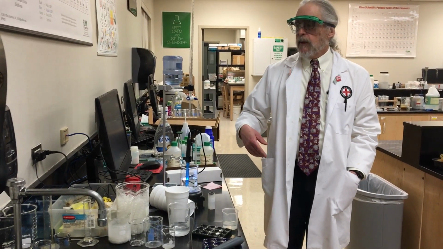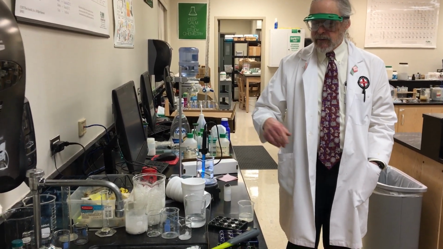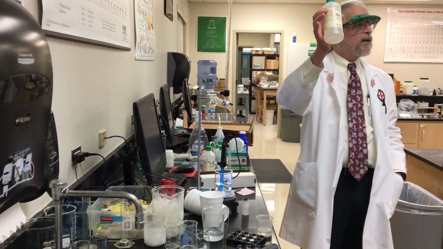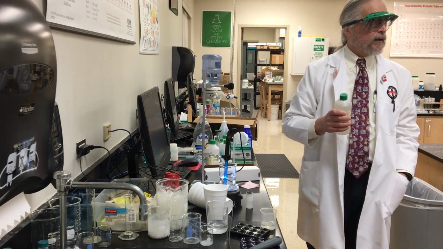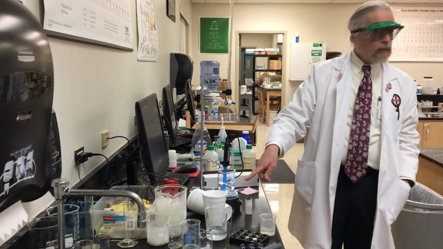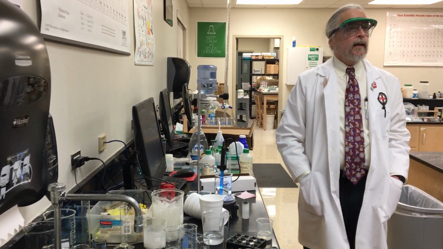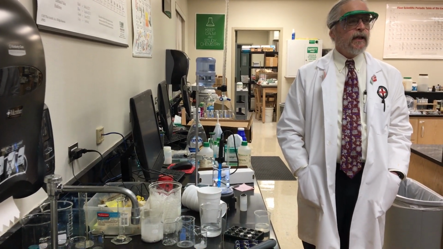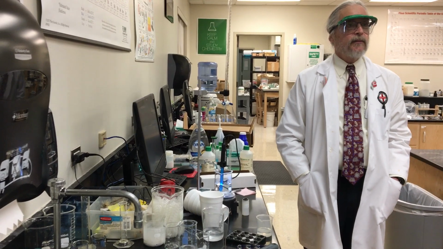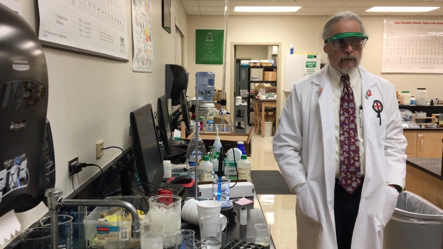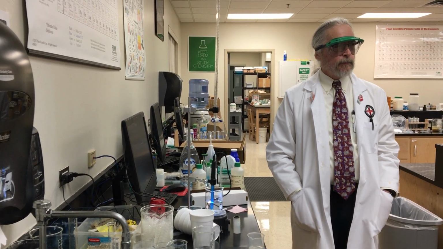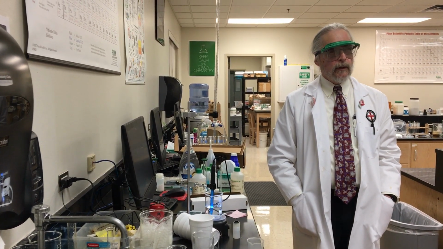Now, this indicator is clear, colorless in an acid. It turns pink in a base. It changes color at a pH of 8. Is that what I want for the equivalence point? No. What do I want?